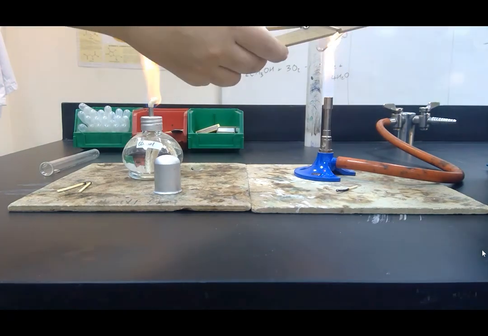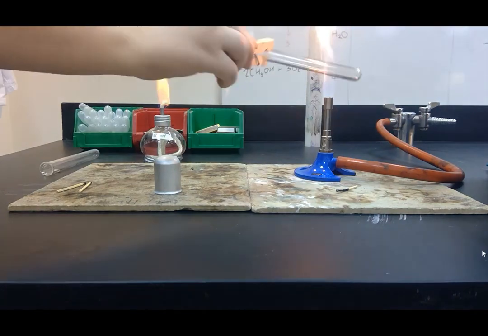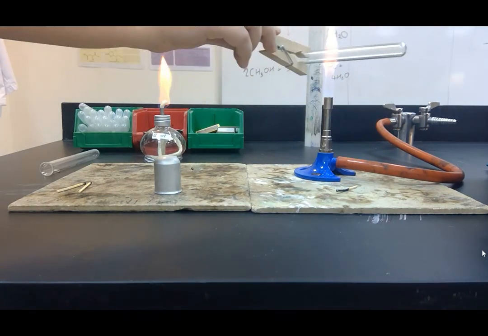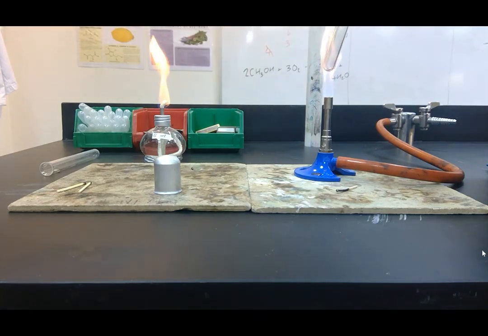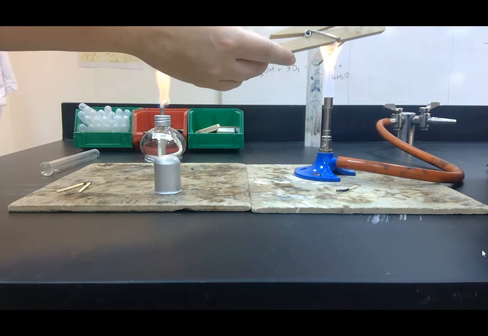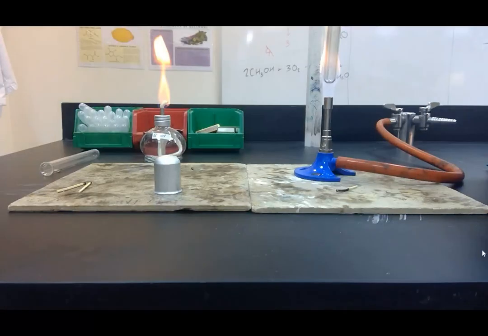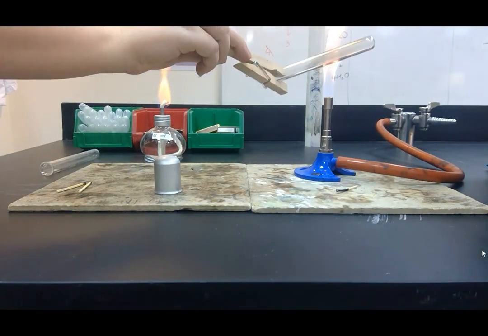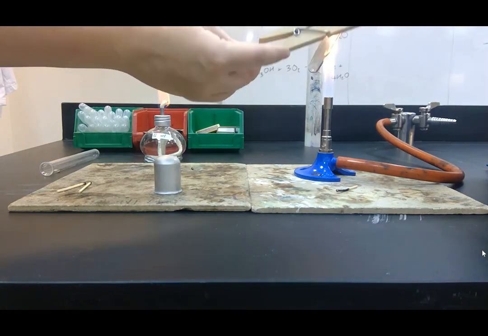Into my Bunsen burner flame, I'm just going to put an empty test tube. And as you have seen several times when you've been doing experiments using the Bunsen burner, quite quickly a layer of soot will appear on the outside of my test tube.